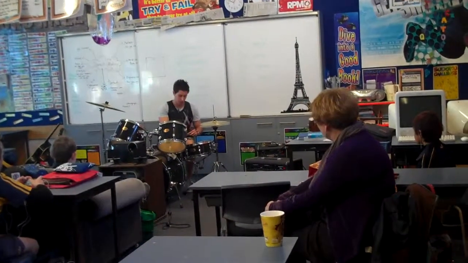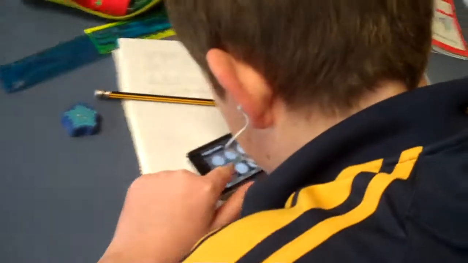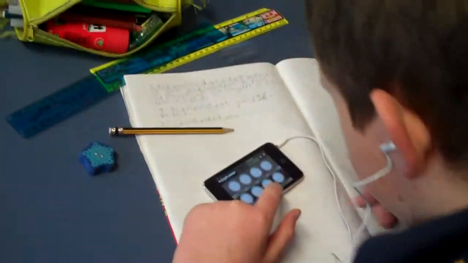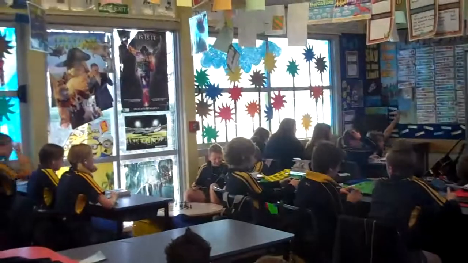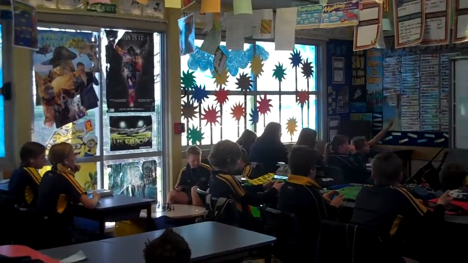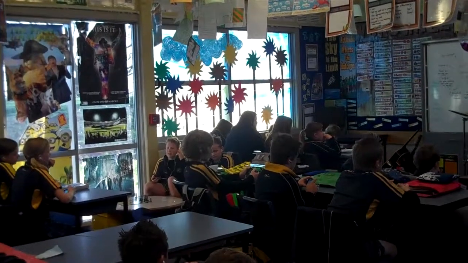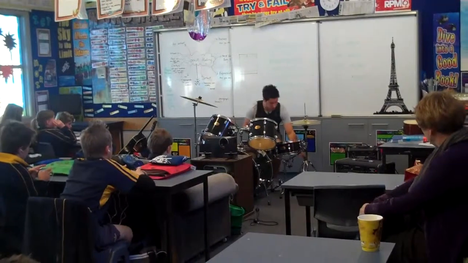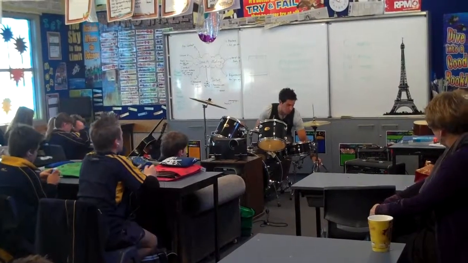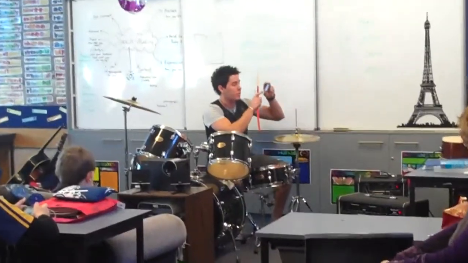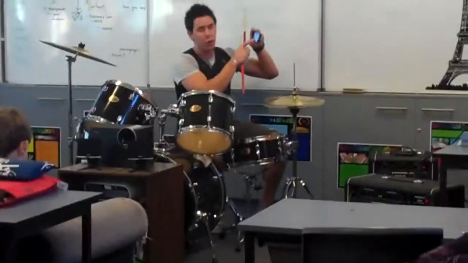Now the next one along says open HH. Does anyone know what HH stands for? It's the one where you can use your foot to open and close it. Yes it is. Hi-hat. Right, this one here is called the hi-hat. There's also a pedal for this one, and what that does is it controls whether this is open or closed. In the bottom 2 drums here you can see open hi-hat and closed hi-hat.